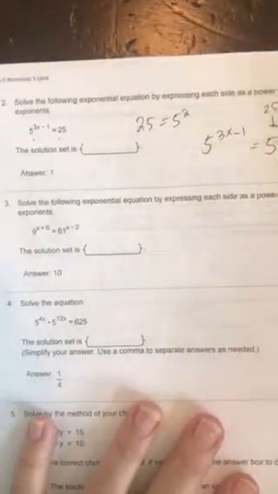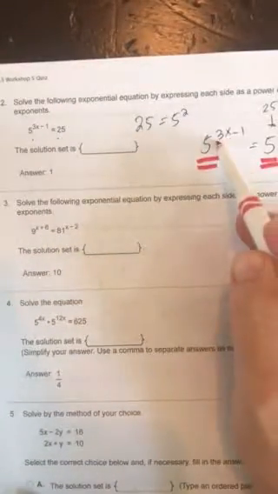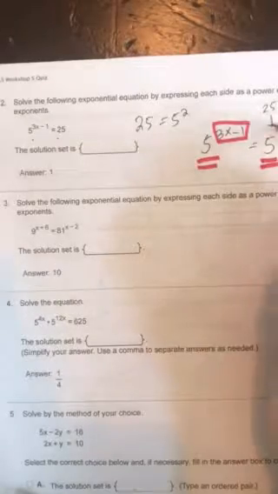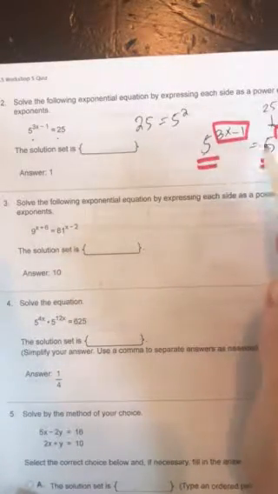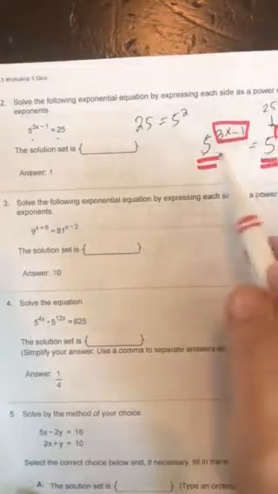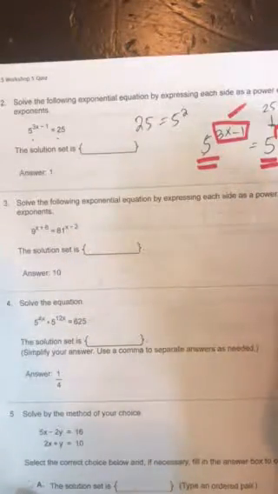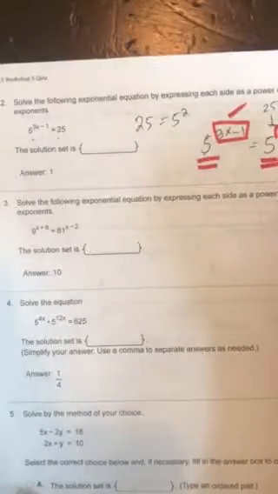All right, so doesn't this line of logic make sense? That because 5 to the 3x minus 1 equals 5 to the 2, then since these are the same bases and they are equal to each other, these expressions are equal, then this has to equal this. So I get 3x minus 1 equals 2. And I go ahead and solve that. I add 1 to both sides. 3x equals 3. Divide both sides by 3, and x equals 1. Just like my answer has.